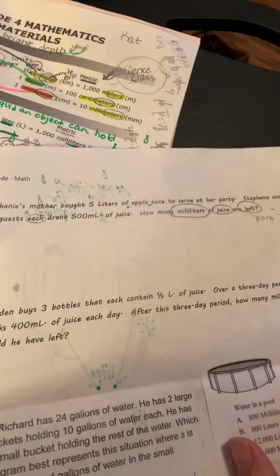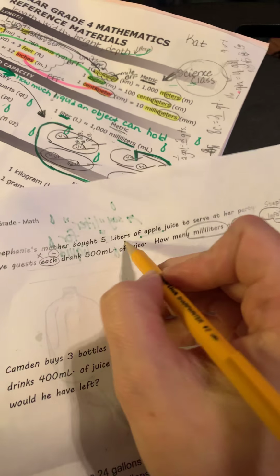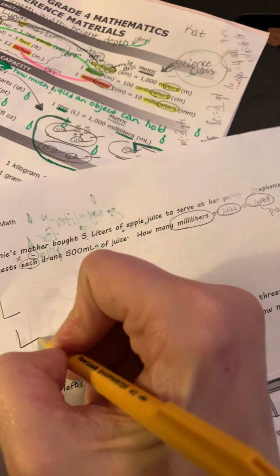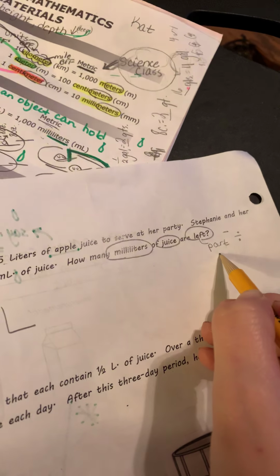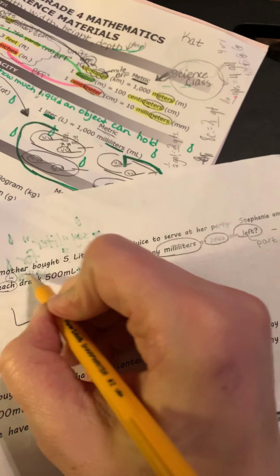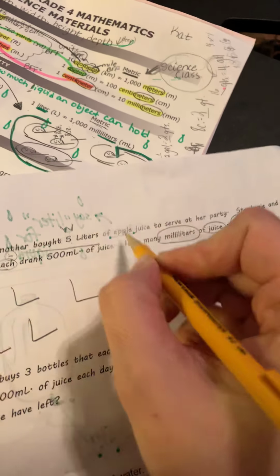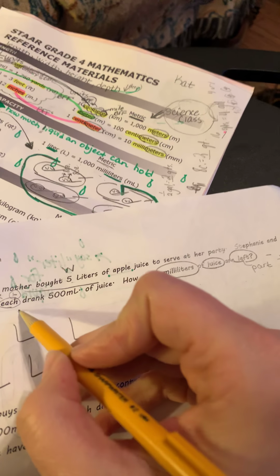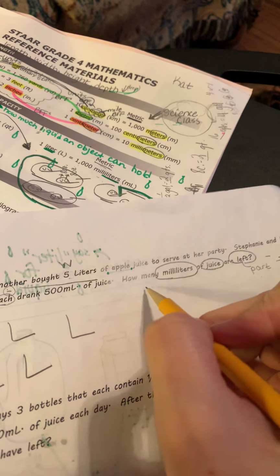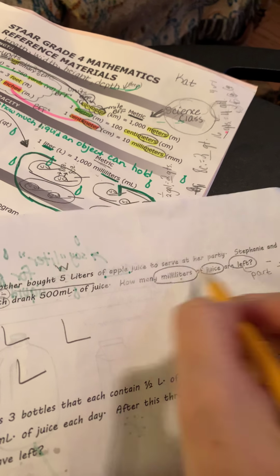What do we do to make it easy? Draw. So what should we start drawing with? 5 liters. 1, 2, 3, 4, 5. Because if you're missing a part, you should know the whole amount. And that's what Mama bought. She bought all 5 liters. Stephanie and the 5 guests each drank 500 milliliters. How many milliliters of juice?